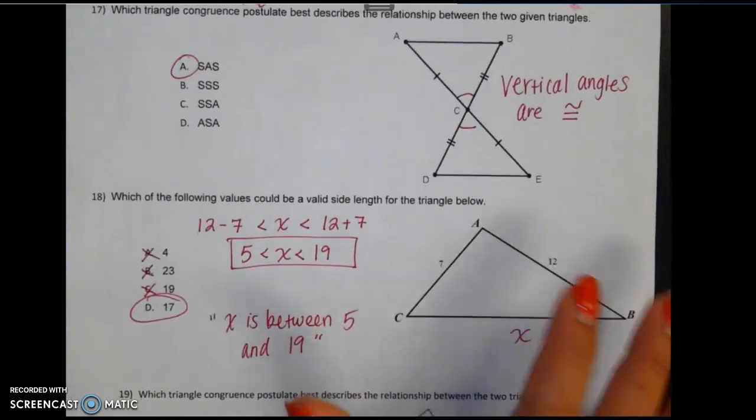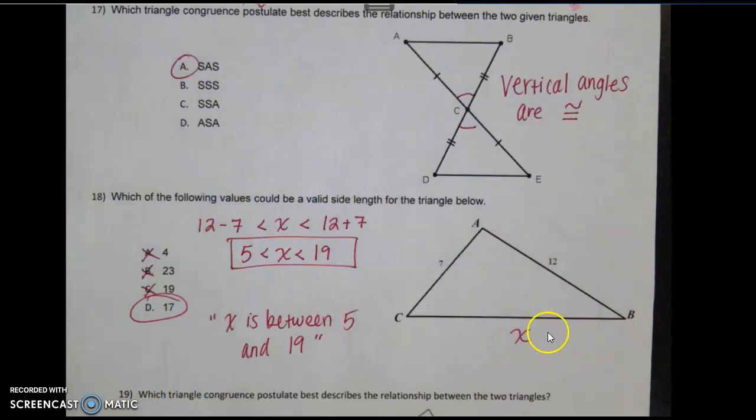Number 18, it wants us to figure out what range of values a side length could possibly be for side CB. So I don't know how big it is. I'll just call it X. Now, remember, we have to figure out the range of values that X is between. We did that by minusing 12 minus 7. That's the lower bound. 12 minus 7 is 5, and then 12 plus 7 is 19. So I subtract them to find the lower bound. I add them to find the upper bound. X is somewhere between 5 and 19.